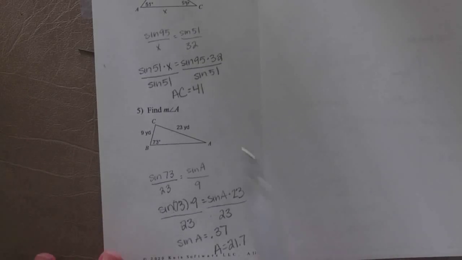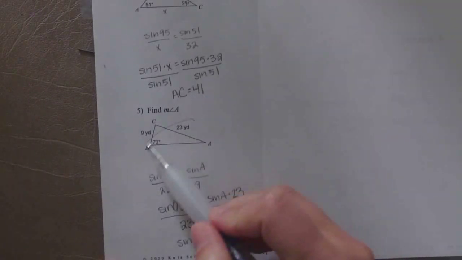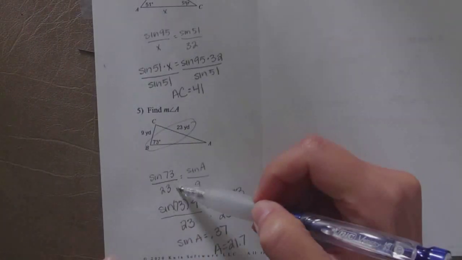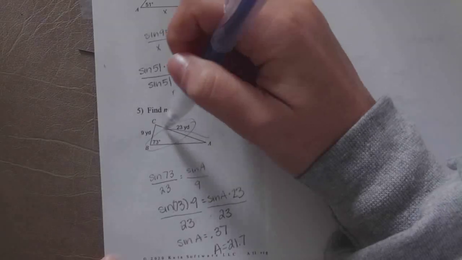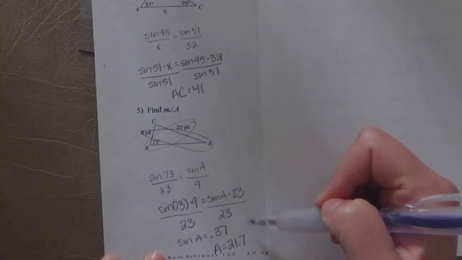Okay, so number 5. Now on the last 3, the second half, you're solving for an angle. Your work is all the same. Just remember when you're solving for an angle, your very last step, you have to use the inverse sine here. So we're solving for angle A. So we have this pair. So sine of 73 over 23 equals sine of A, that was ugly, over 9.